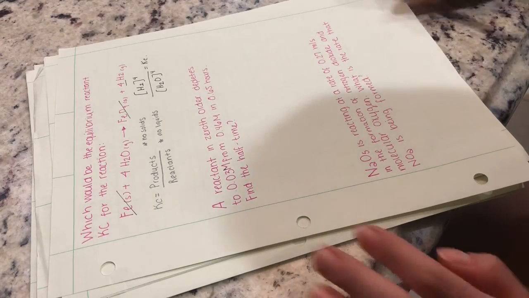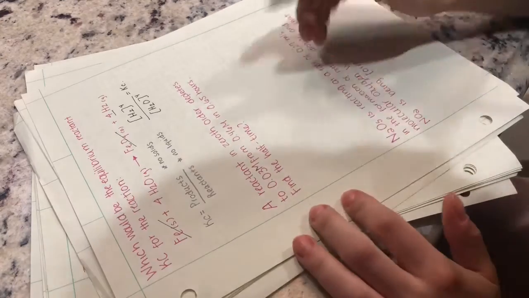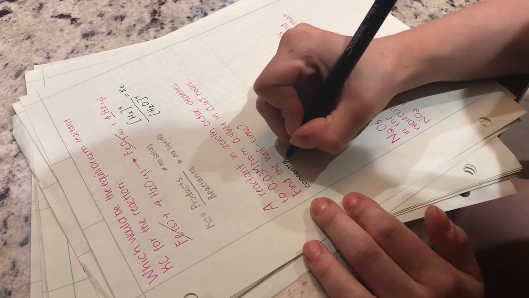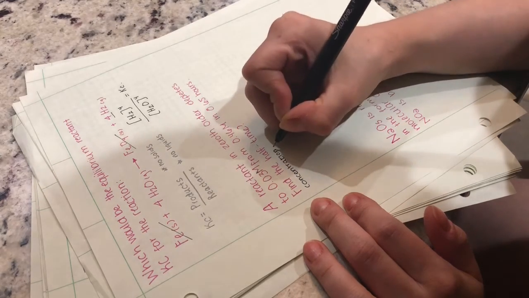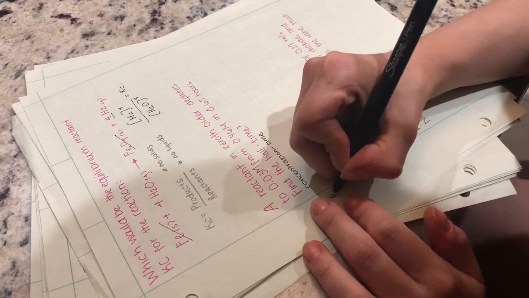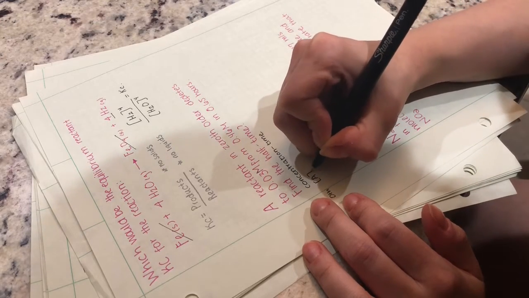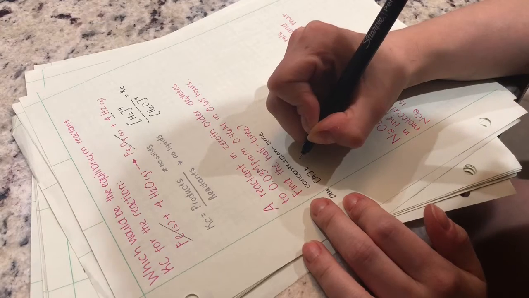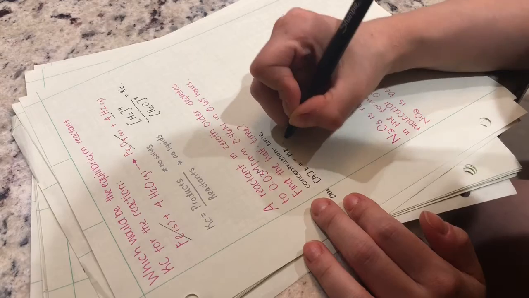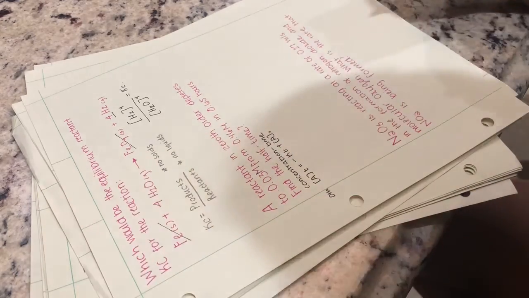The formula for the concentration over time for a 0th order reaction is A_t is equal to negative kt plus A naught.